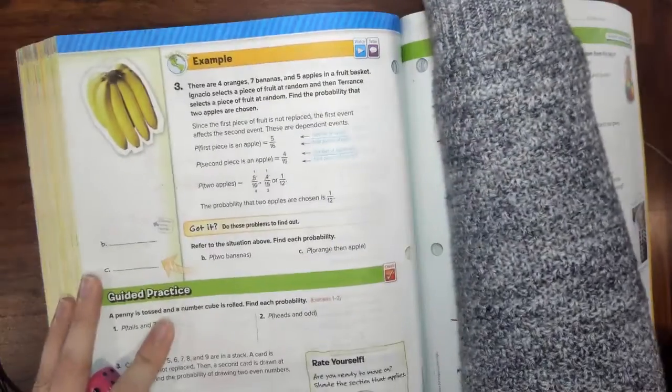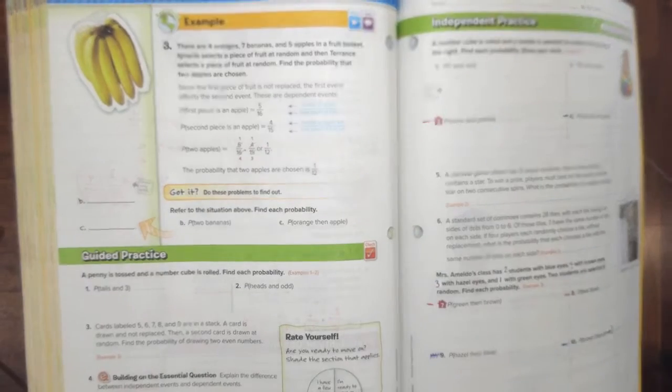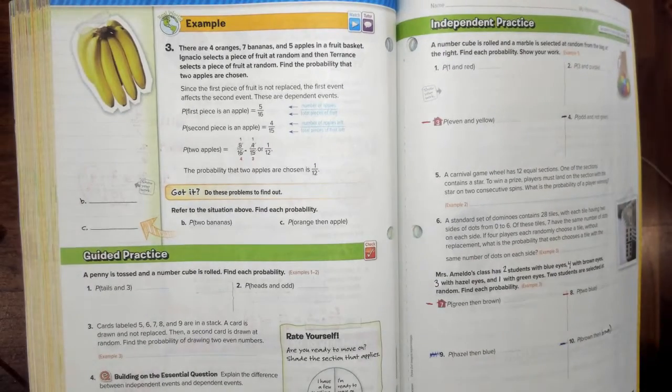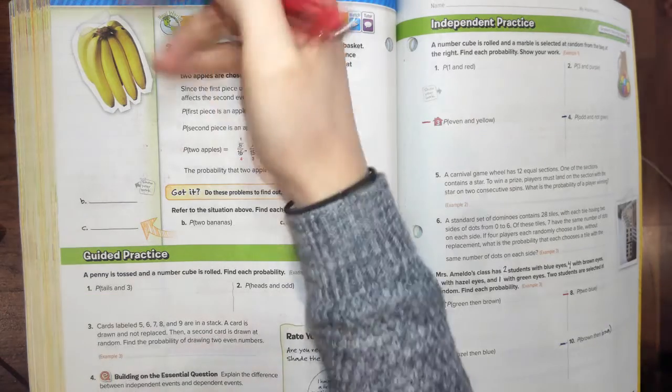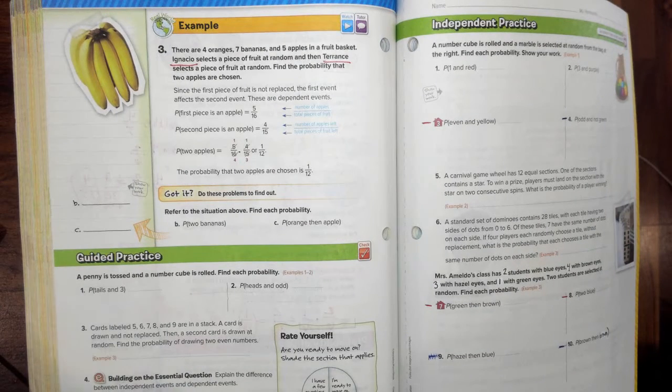So example 3 says, there are 4 oranges, 7 bananas, and 5 apples in a fruit basket. Ignacio selects a piece of fruit at random, and then Terrence selects a piece of fruit at random. So Ignacio gets to choose first, then Terrence. Find the probability that 2 apples are chosen.